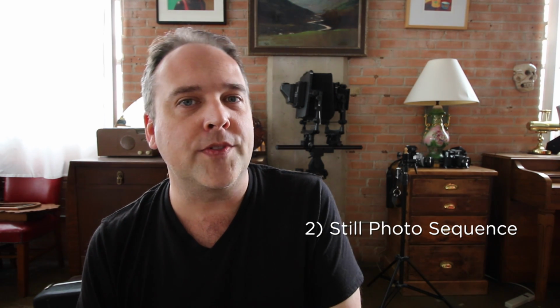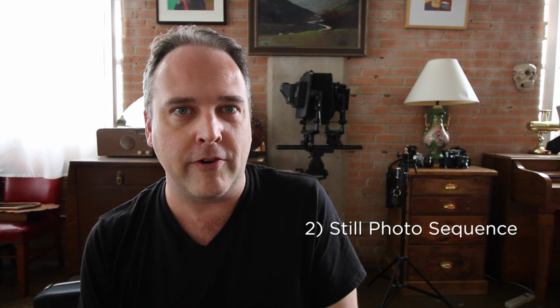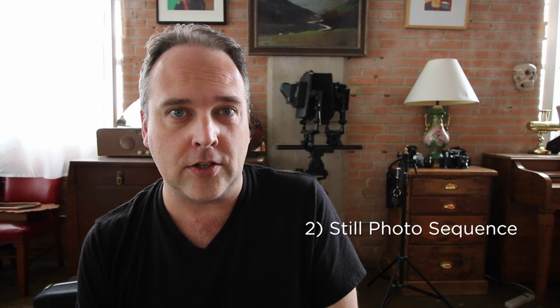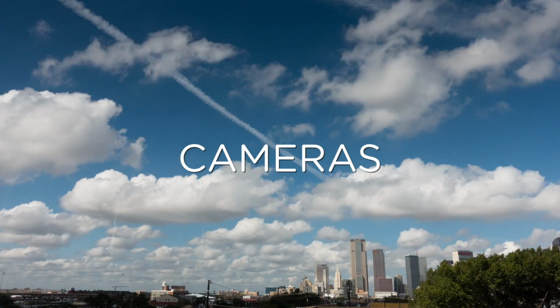I prefer to go with the still image route because it gives me a more finite level of control over the final look, and honestly, I think in the end it just looks better. Now, it's not always possible depending on what kind of equipment you have with you, but that is my preferred method. So let's talk about cameras.